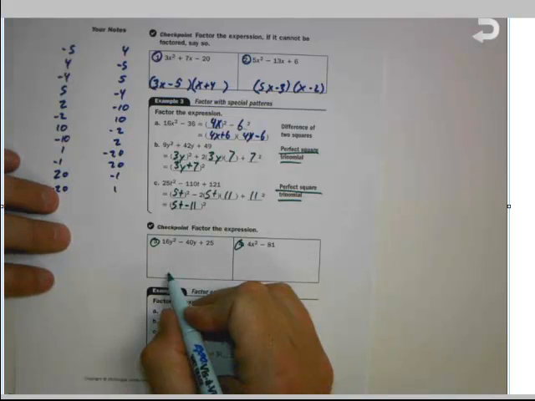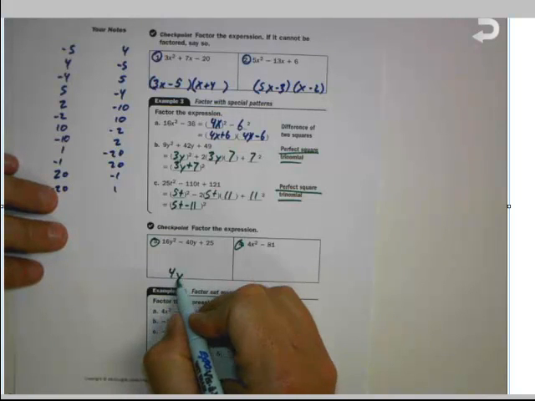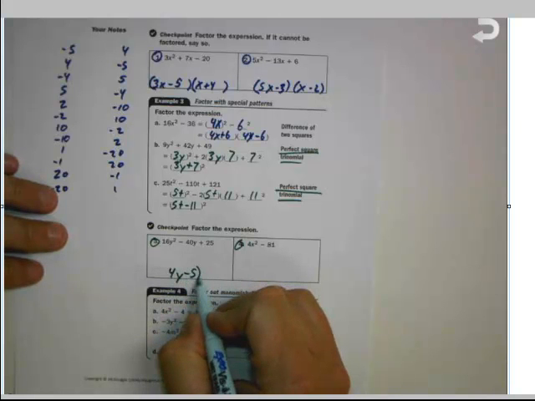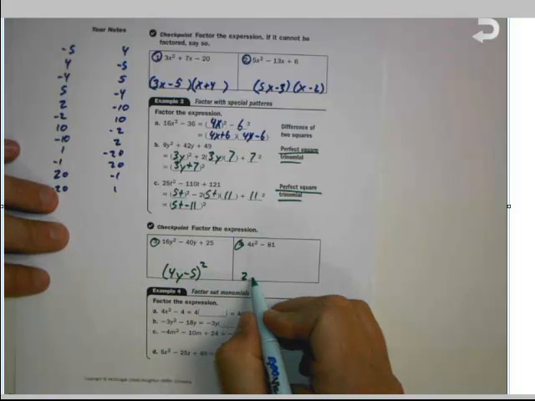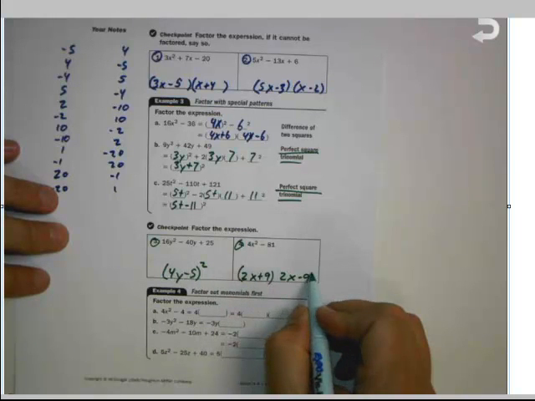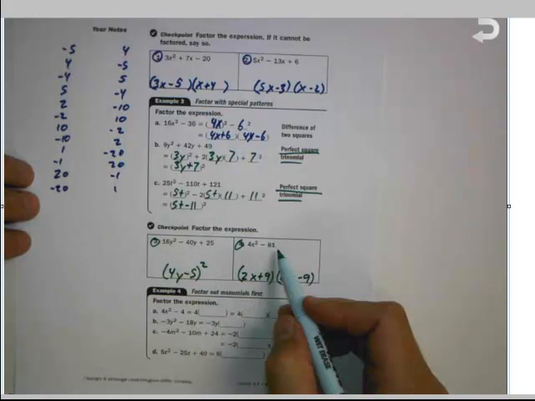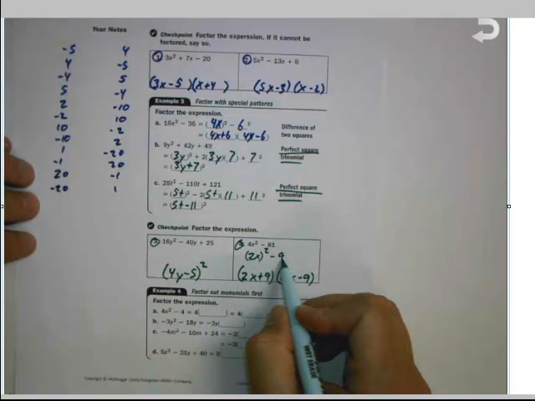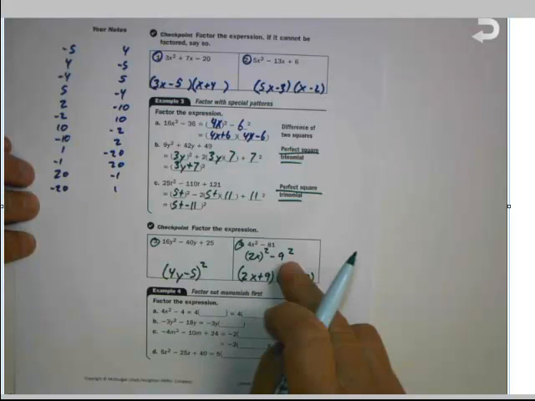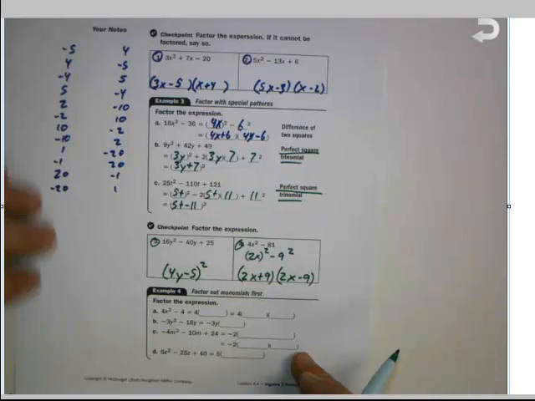Alright, welcome back. I hope you guys found 4y minus 5 quantity squared in this one, 2x plus 9, 2x minus 9. If you missed the first one, don't worry about it. On the second one, you do need to notice that that's 2x squared minus 9 squared. Difference of two perfect squares. That's what we're looking for there.